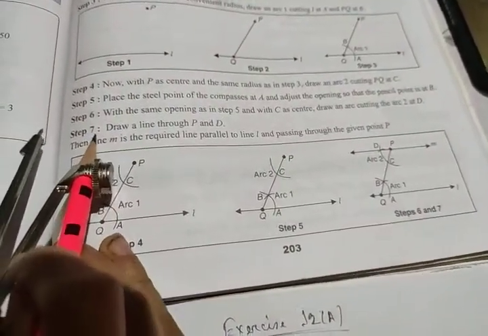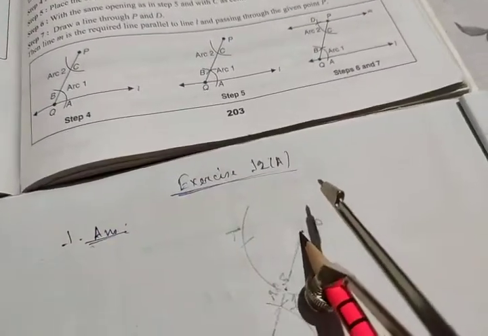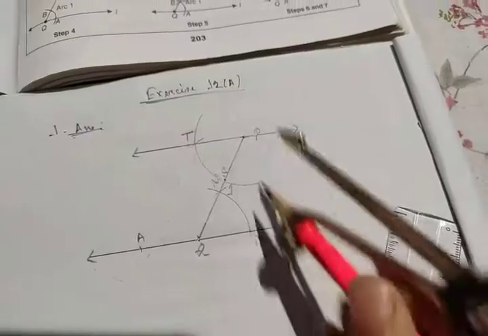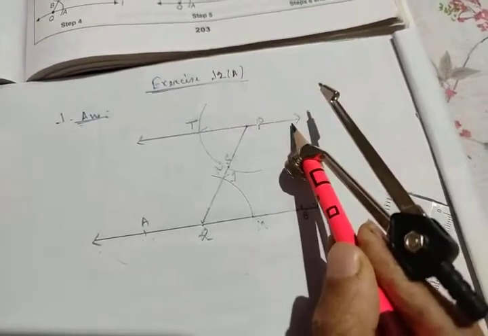I am giving this cutting point the name T. Now see, step number 7. Draw a line through P and D. D means here T. This is P point and this is T point. Now joining this P and T point, we will draw a line. Line means it will go to infinity.